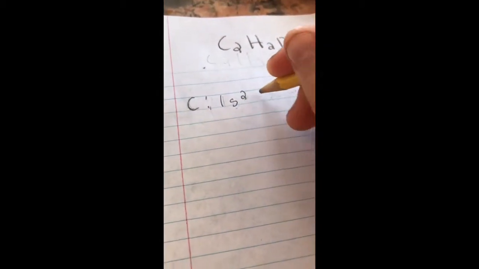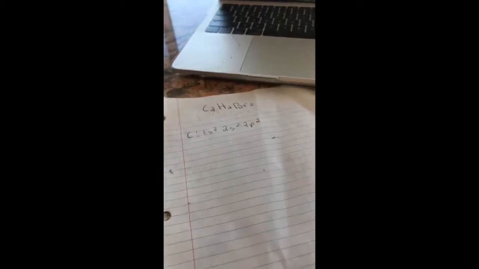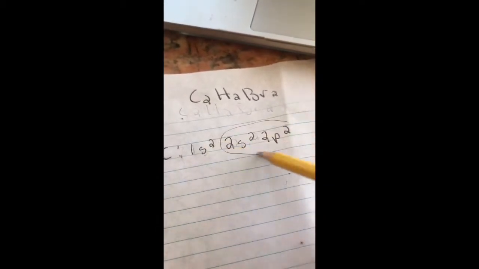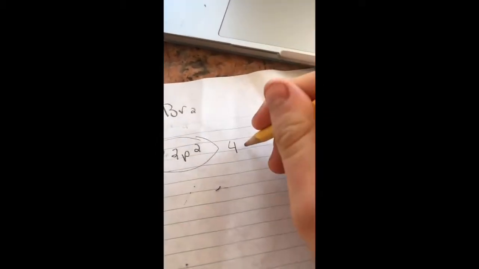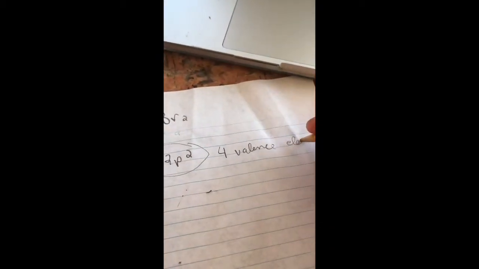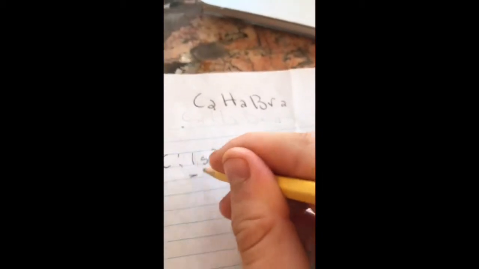So we'd write 1s2, 2s2, 2p2. These are the different shells. This is the last one. So there will only be 4 valence electrons. You need 8 to fill it.